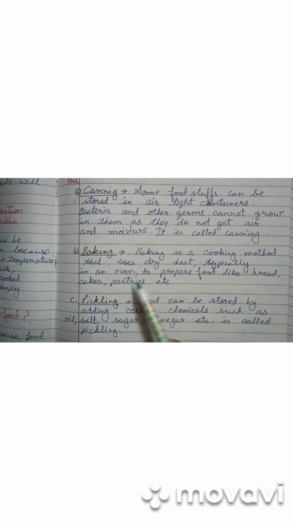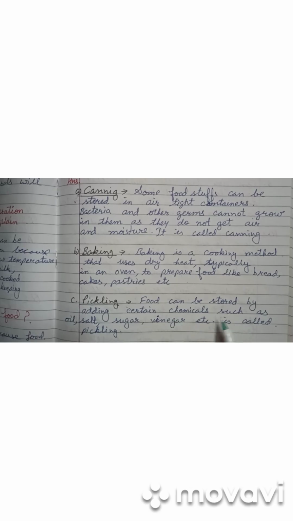Baking is a cooking method that uses dry heat, typically in an oven, to prepare food like bread, cakes, pastries, etc. And number C, pickling: food can be stored by adding certain chemicals such as oil, salt, sugar, vinegar, etc. It is called pickling.